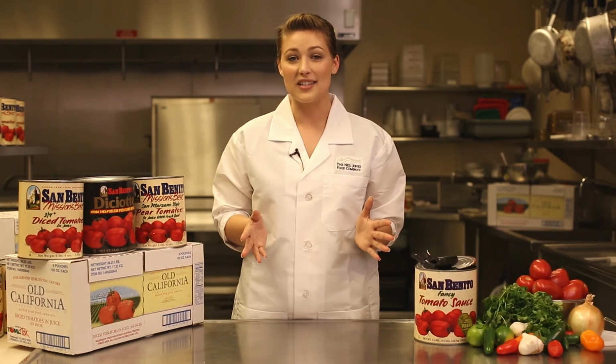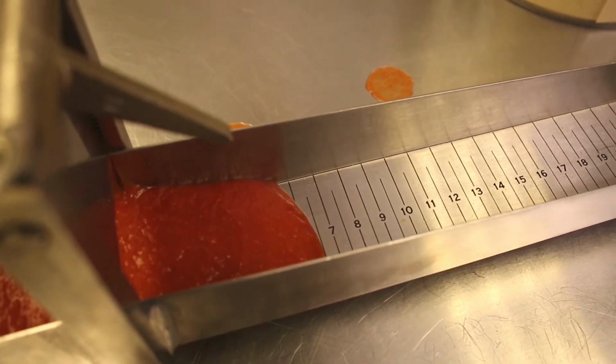In our training case, our Bostwick reading was 6.4 centimeters. By following these steps, we can identify the thickness of any tomato product, like we did today with our San Benito tomato sauce.